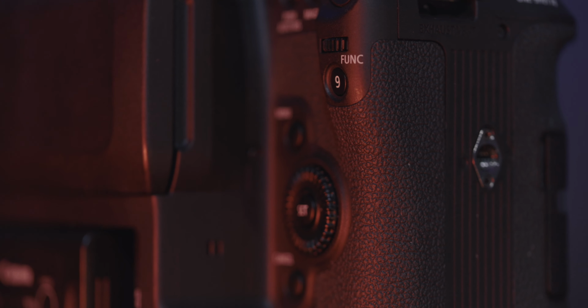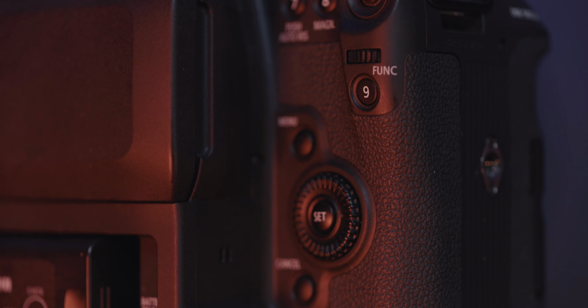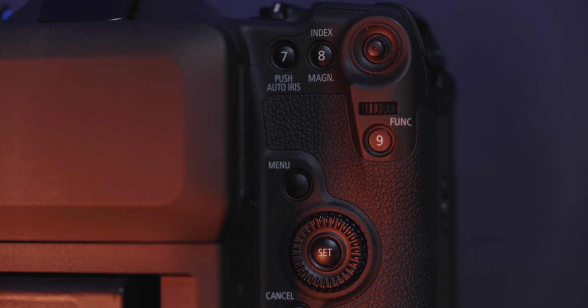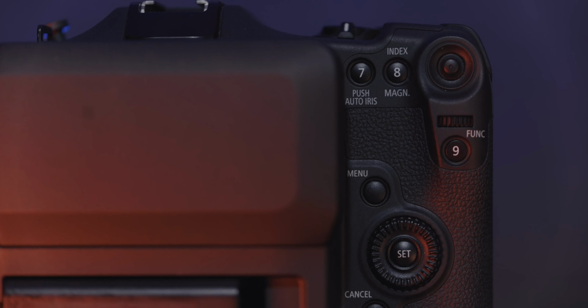Number 3, set up a hotkey for false color. The Canon C70 has so many assignable buttons, in fact, 13. There's no one key that is assigned to false color. If there is, just let me know in the comment box below. But I don't see any. I looked all over the place, but I don't see any.